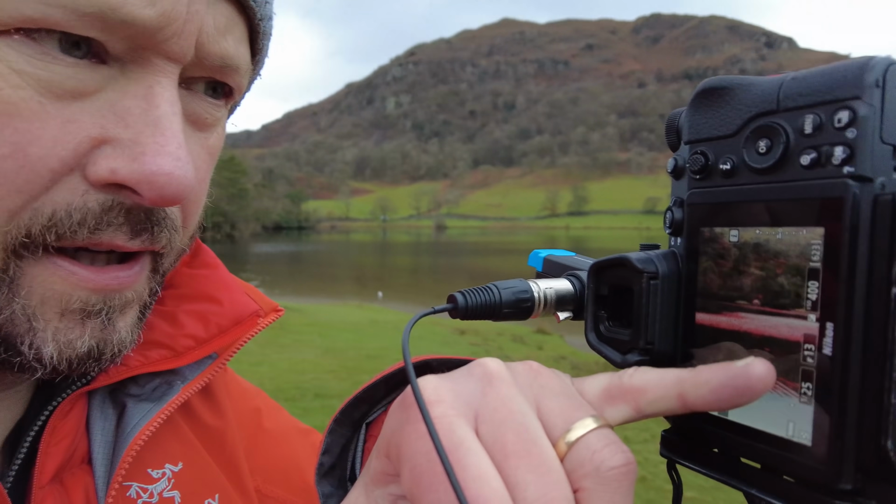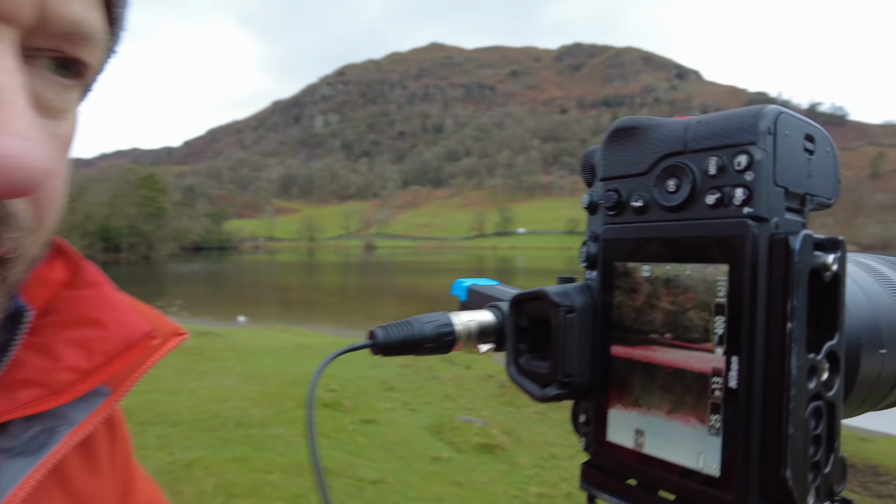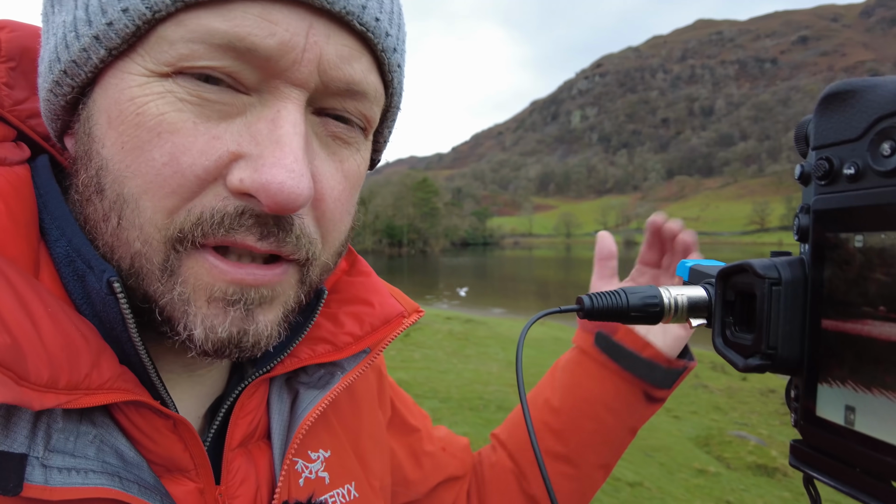I don't want it to be blurred. I'm shooting at f13 because I want to try and get as much in focus as I can. And then I've also got ISO 400, and I've got ISO 400 because I want to get that fast shutter speed.